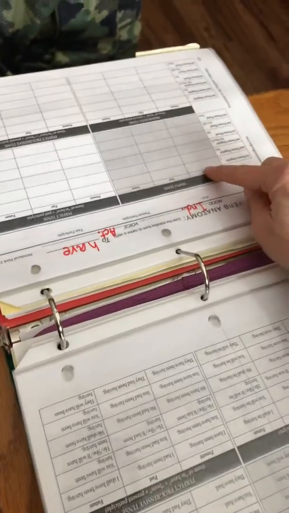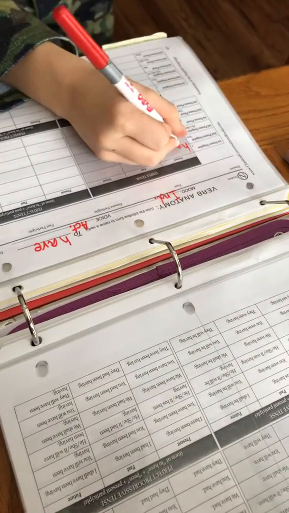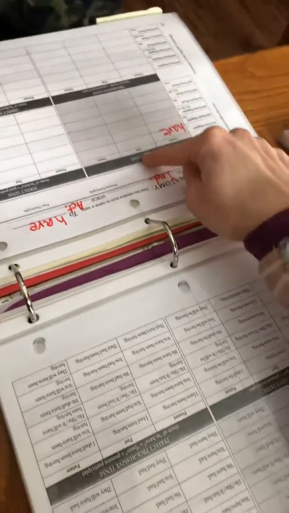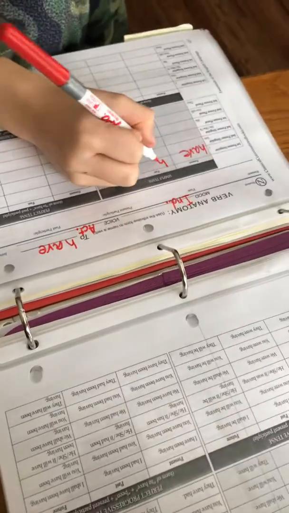So here we go. First person singular. If we're using the verb to have, we'll say I. What are you doing? I have. So today I have. Today is the present. Yesterday was the past, and I had. Good.